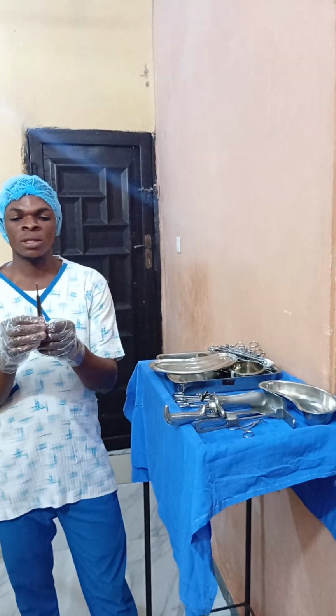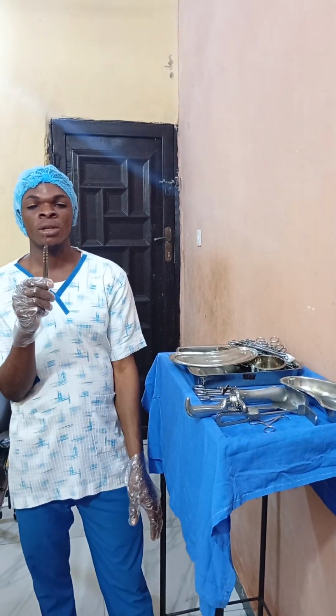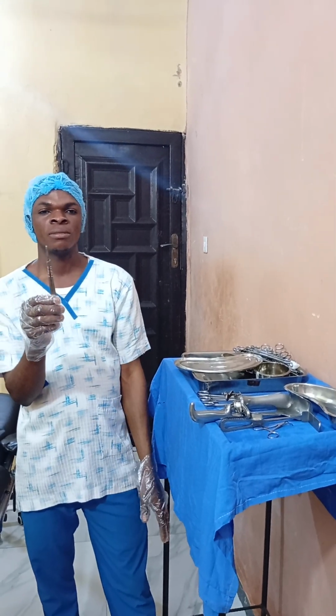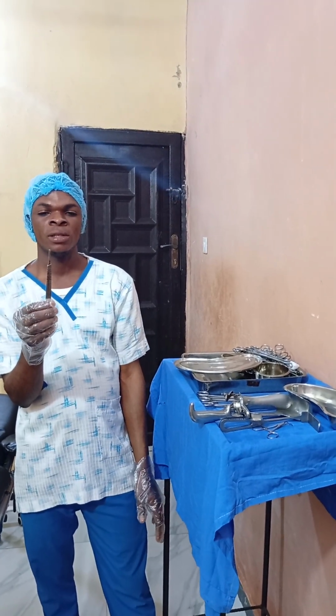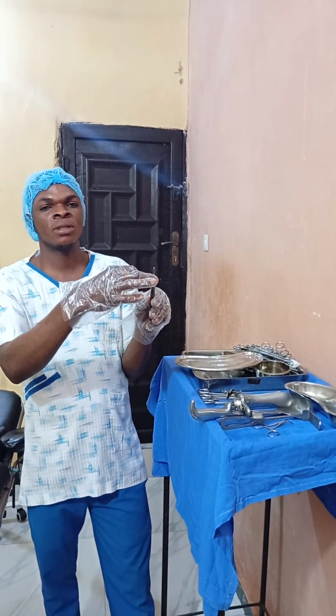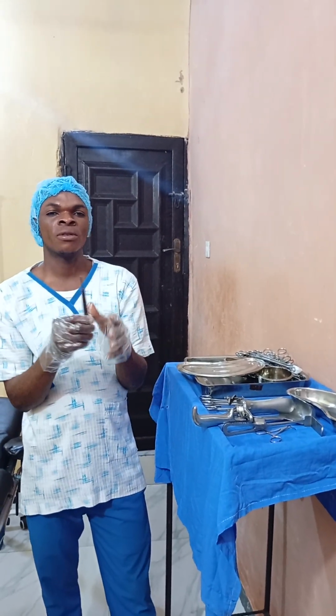So now, this one is blade holder. This is where you will fix your blade that you want to make use of. You fix your blade for incision.